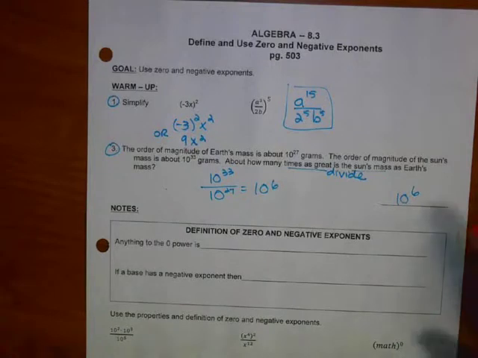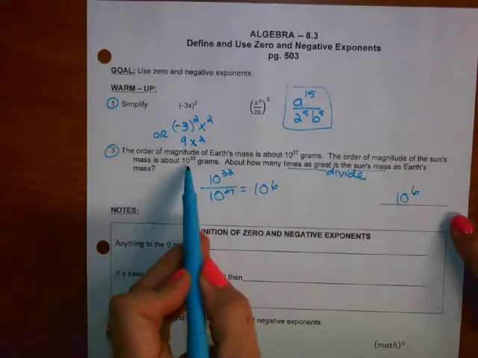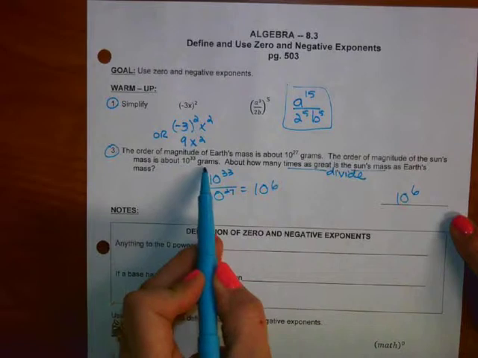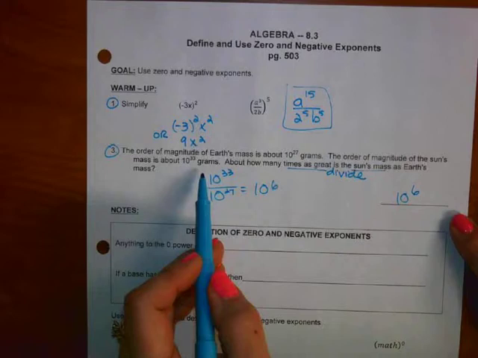This one says the order of magnitude of Earth's mass is 10 to the 27 grams. The order of magnitude of the sun's mass is about 10 to the 33 grams. I find it interesting that they know about how much the sun weighs. How do you think they calculate that? Anybody have any ideas? Put it on a scale?